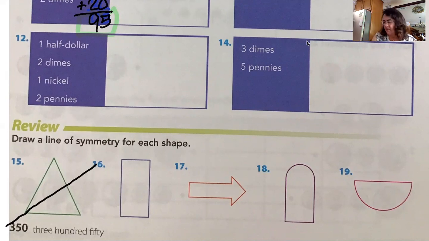Okay, same thing with the rectangle. I can draw a line of symmetry going diagonally. I could draw one straight up and down. I could even go side to side, second grade. Remember, lines of symmetry, they have to look like the mirror image.